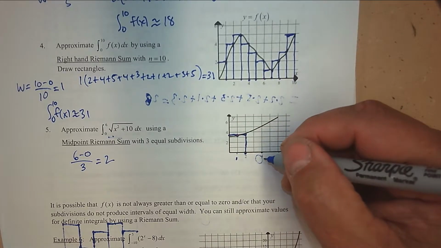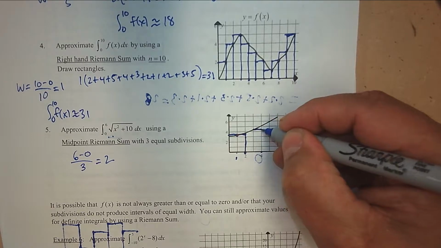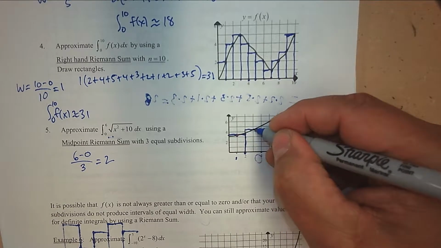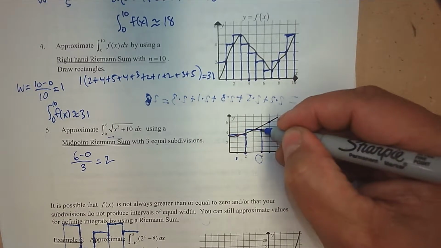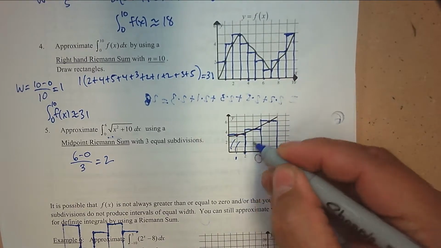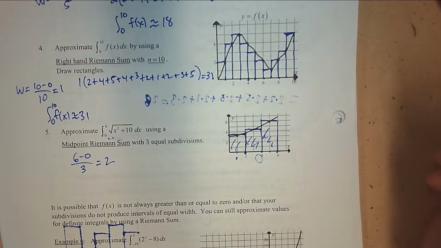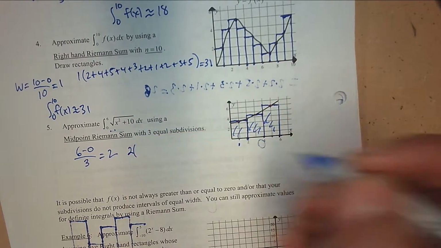Here, the middle is 3. So when I make my rectangle, it goes up to that middle, which is 3. 5, go up, make a point. That's where you make your rectangle, through that point. So you can see I have the 3 rectangles I need to do. Now, find the area of each and add up. Every one has a width of 2. What are the heights?